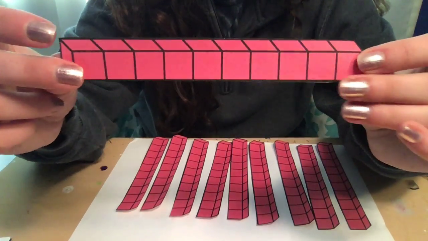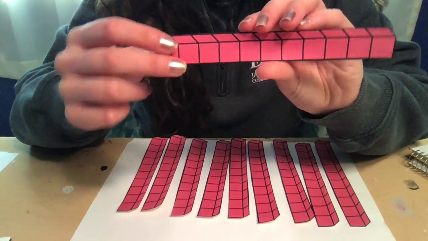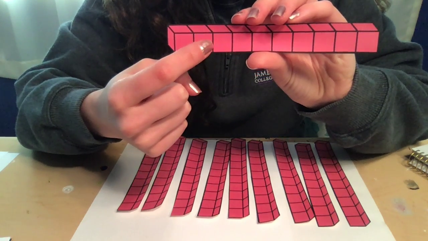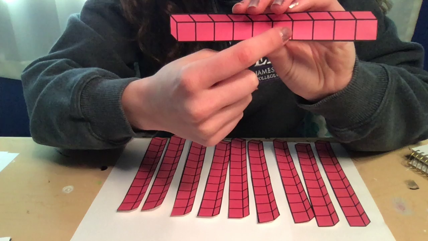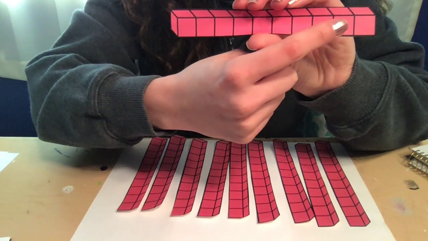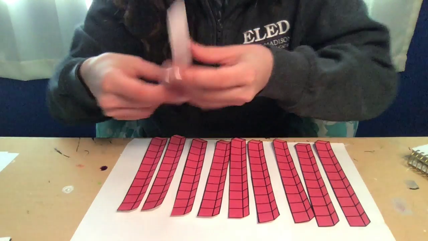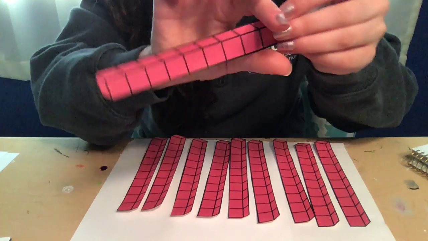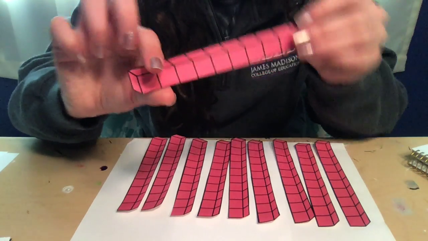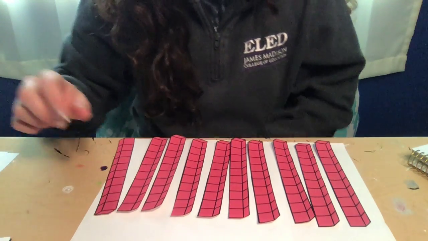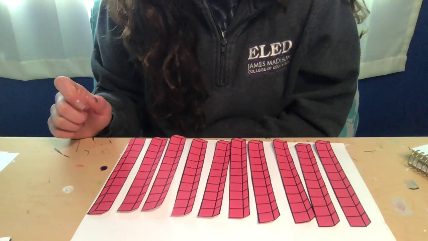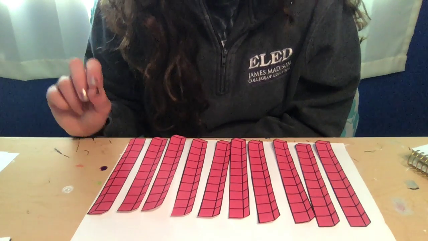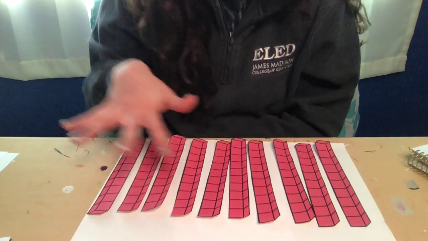Can you help me count how many cubes are in here? Let's count. 1, 2, 3, 4, 5, 6, 7, 8, 9, 10. There are 10 cubes in one of these. If we know that there are 10 cubes in each of these, would it be faster if we wanted to figure out how many cubes we had in all?